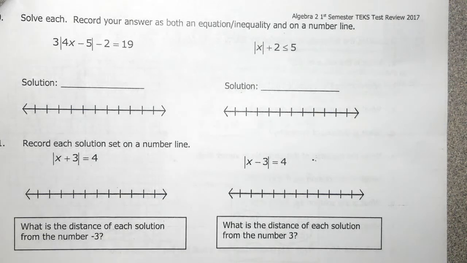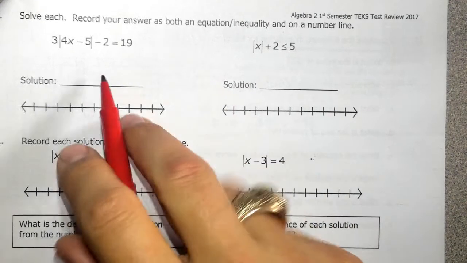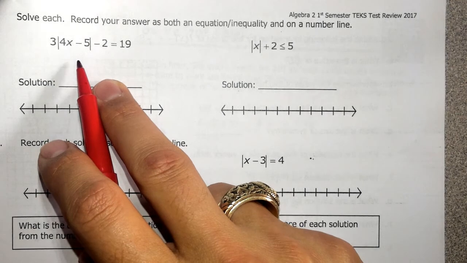Alright, this is the start of the third video for the TEKS review. We're going to start this page off with solving absolute value equations.